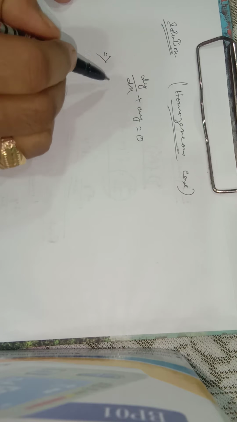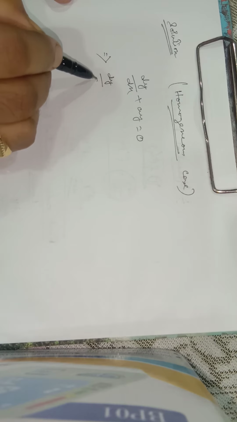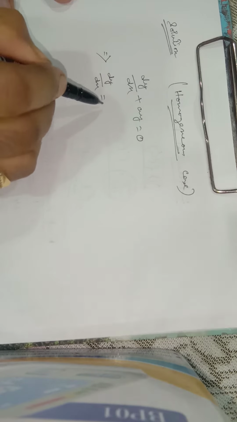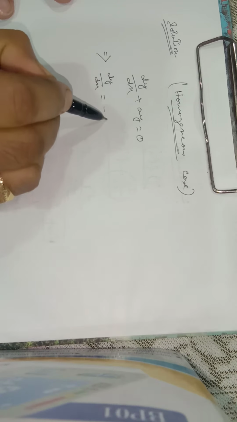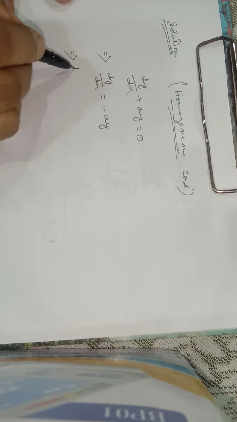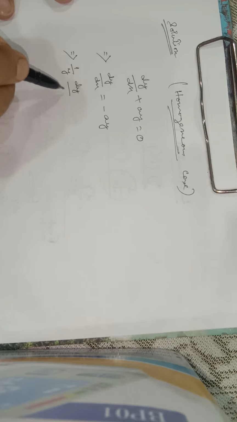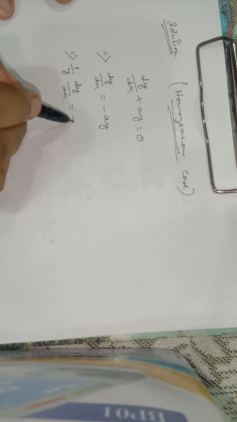Now if we rearrange the equation, then dy by dx is equal to minus ay, is it not? Again, if we take the y to the left hand side, then we have 1 by y dy by dx is equal to minus a.